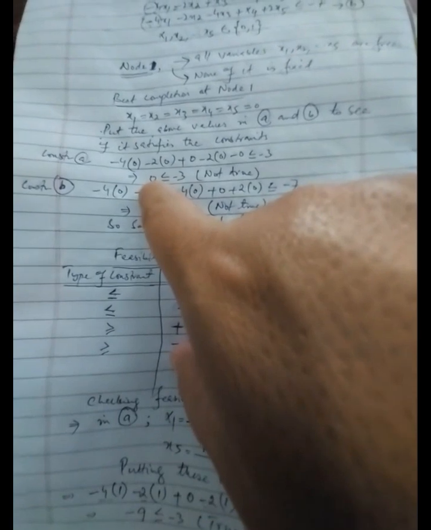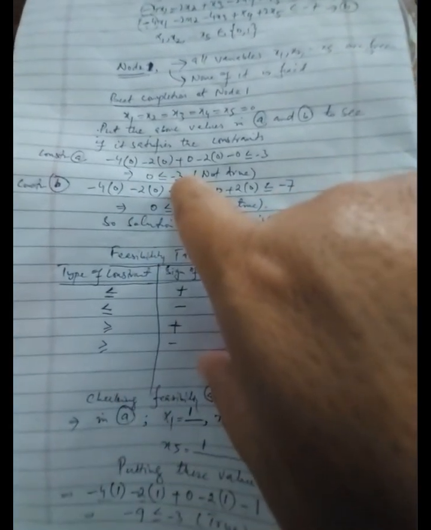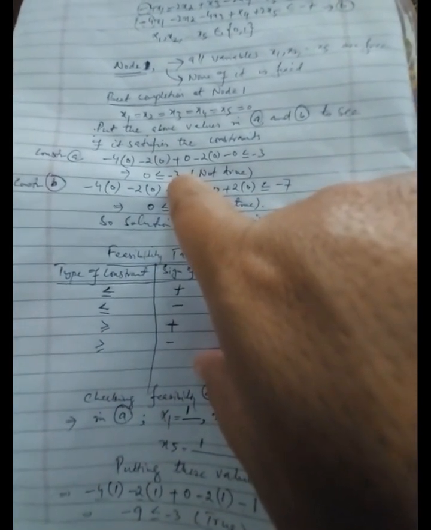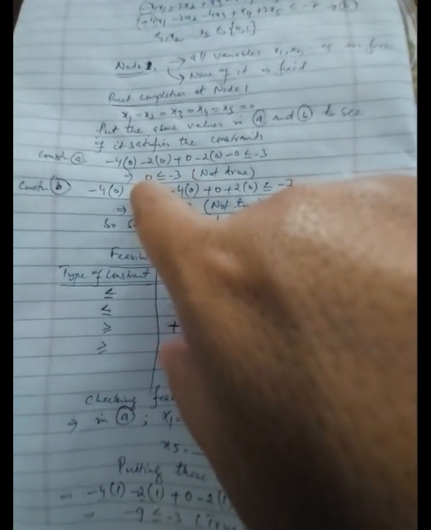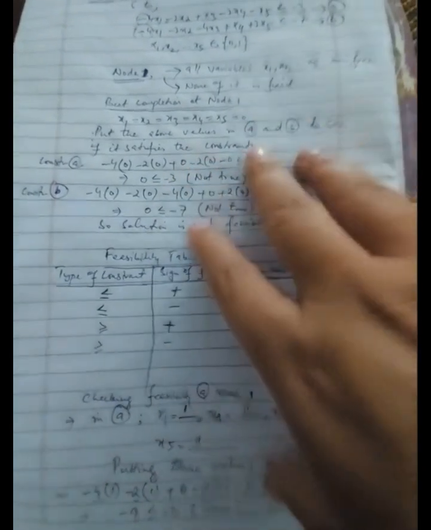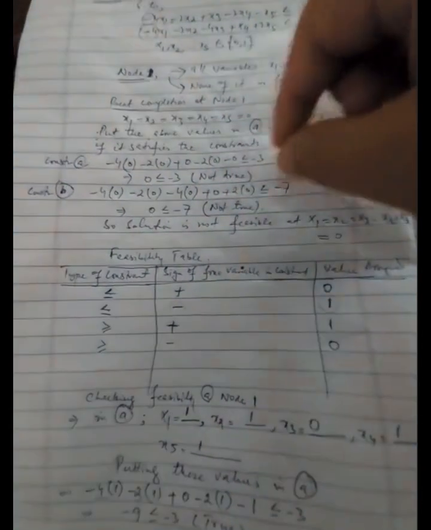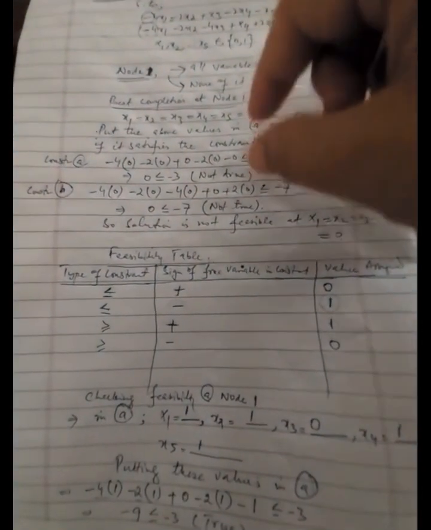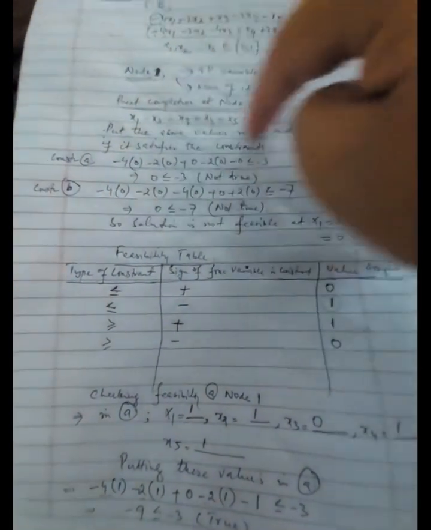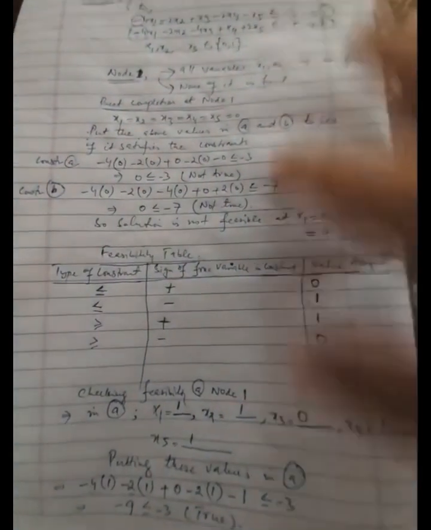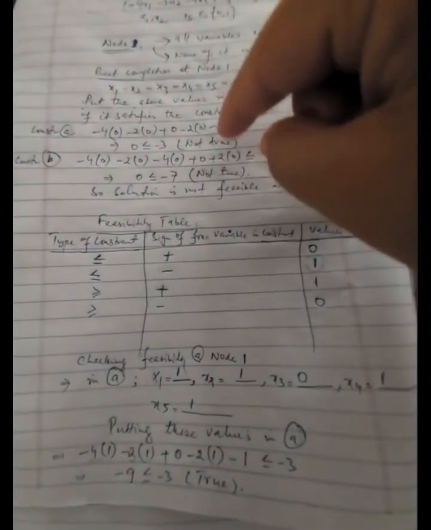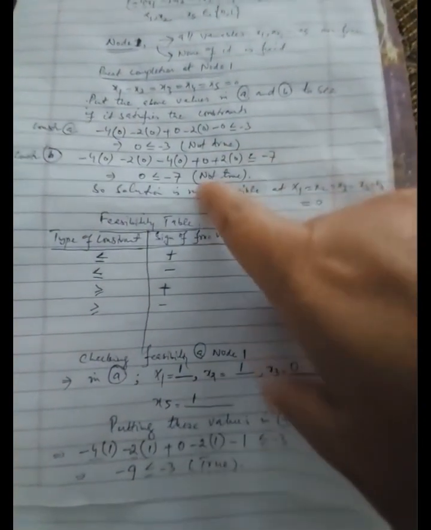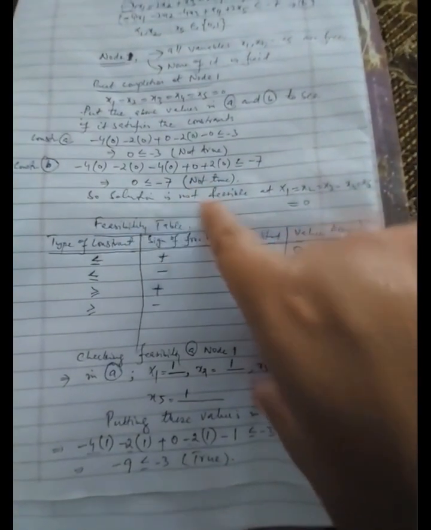So we get 0 on the left-hand side and minus 3 on the right-hand side, which is fixed. 0 is less than or equal to minus 3 is not true. So this solution is not feasible, and we have to make some changes. It is not satisfying the first constraint, and it is not satisfying the second constraint either.